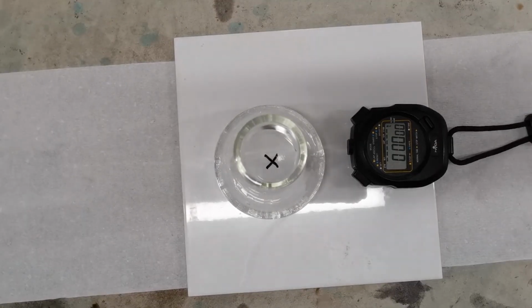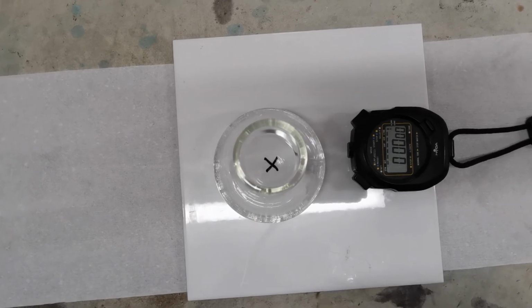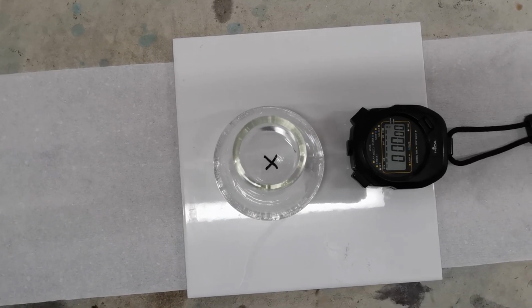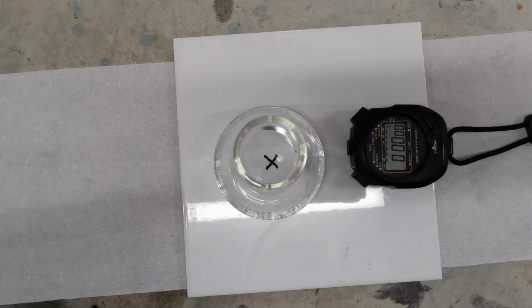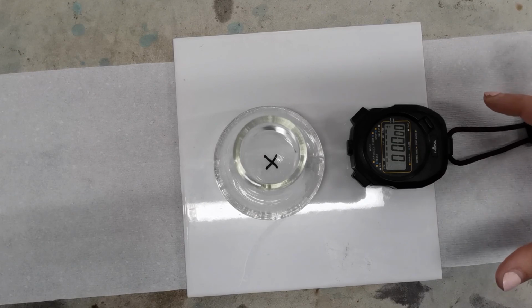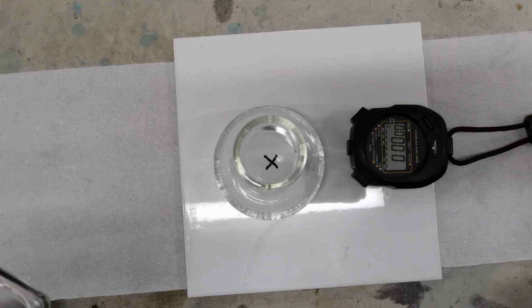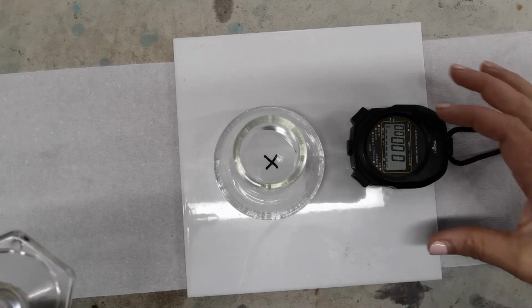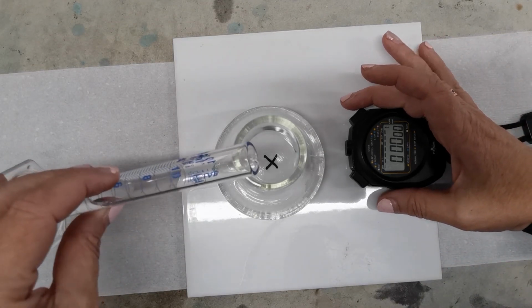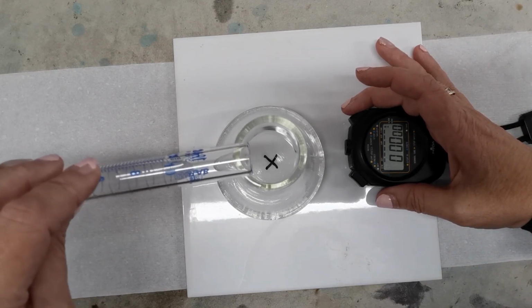We're then going to take our 5 mils of our hydrochloric acid, which was 2 molar. When I'm saying those molar solutions, that tells us how many particles of the hydrochloric acid are in there. As I pour this into the flask, I'm going to start my stopwatch so I can have a measurement of how long it takes before the solution gets so cloudy that we can't actually see that cross. So I'll try and do this at the same time.